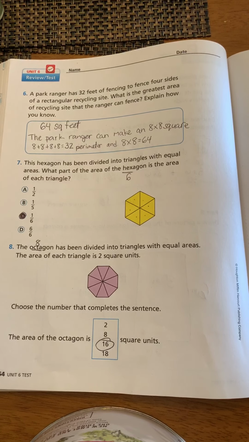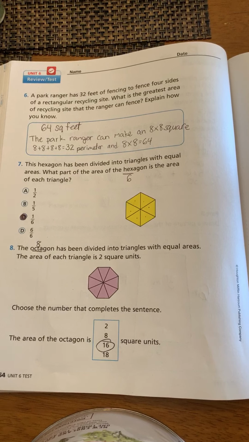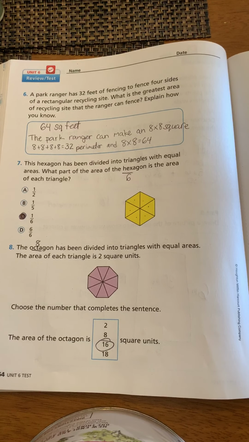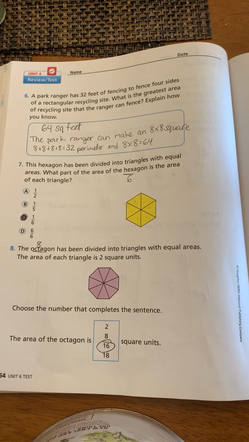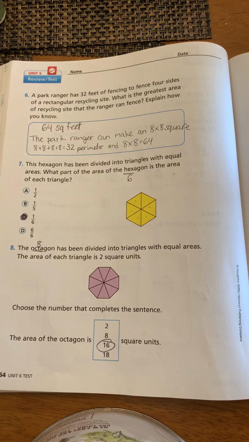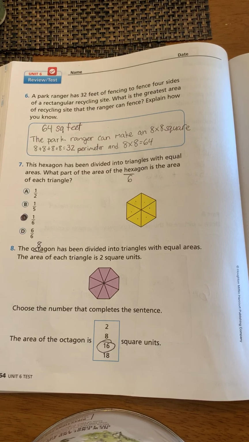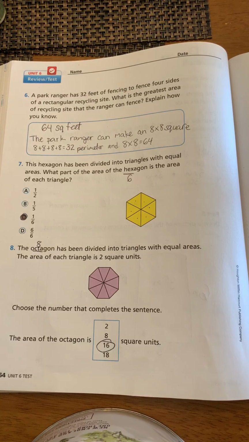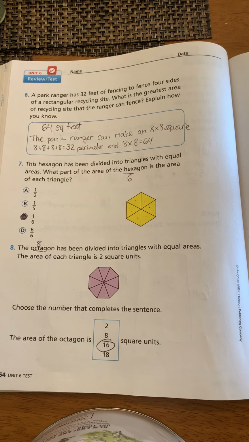Way longer than the long, skinny rectangles. Number 7, this hexagon, which by the way, hexagon means a 6-sided figure, has been divided into triangles with equal areas. What part of the area of the hexagon is the area of each triangle? So since there are 6 triangles there, each of those would be 1 out of 6. So C, 1/6.